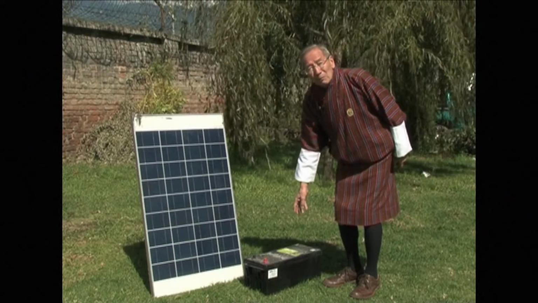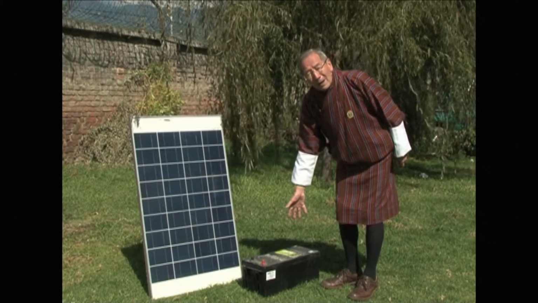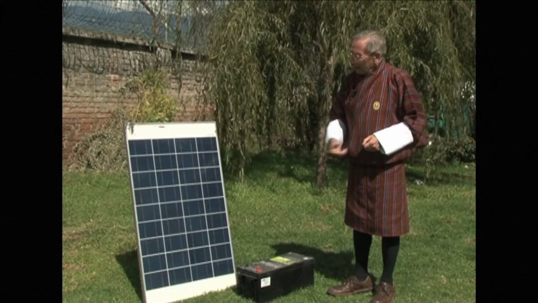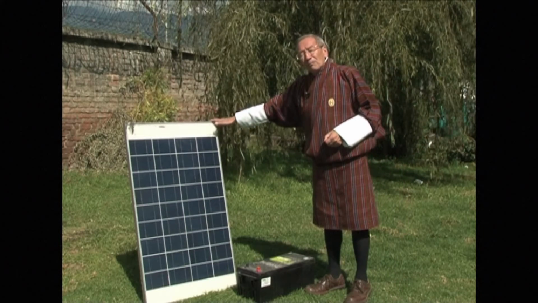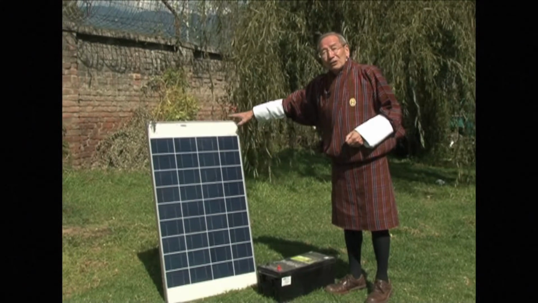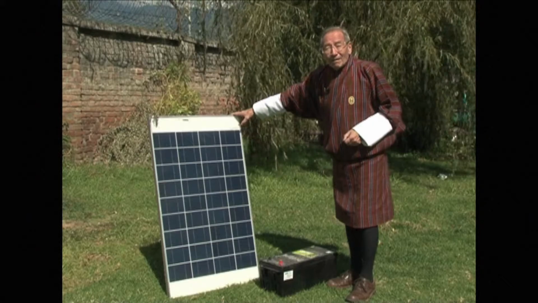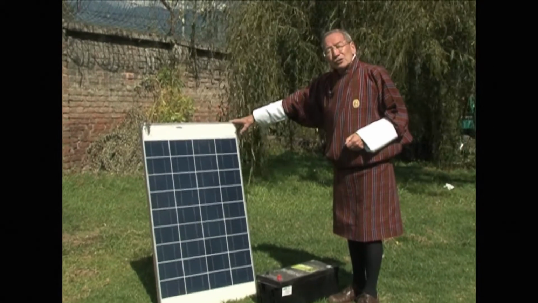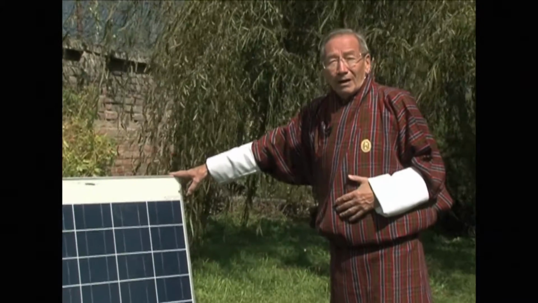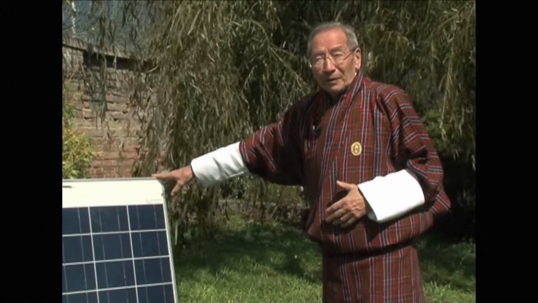And we can then, when we wish, use the stored chemical energy in the battery to turn that back into electricity again. The solar panel, you'll see more and more of these coming on houses all over Bhutan, saves your electrical bills. In the valley of Phobjika, every house has a solar panel here, and it provides just enough electricity to light electric light bulbs and simple basic electrical equipment.